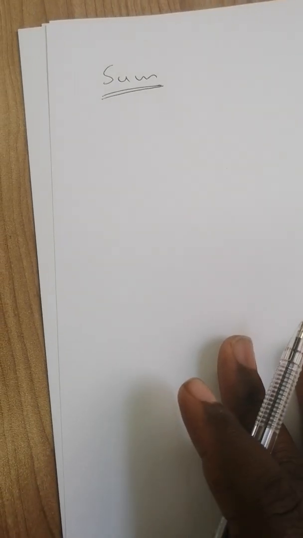So the sum, we should know the sum of the AP. There are two formulas that you can use.